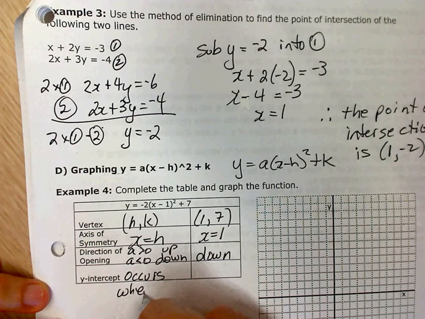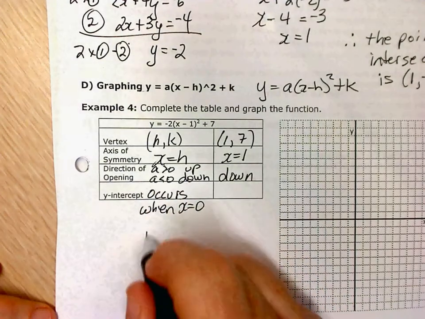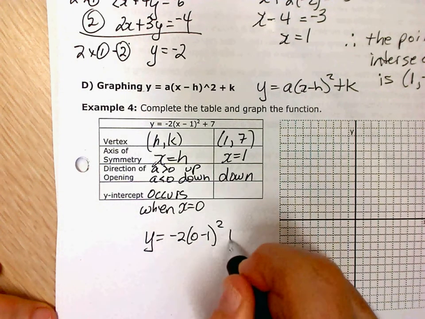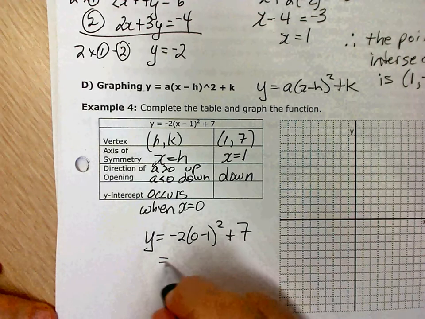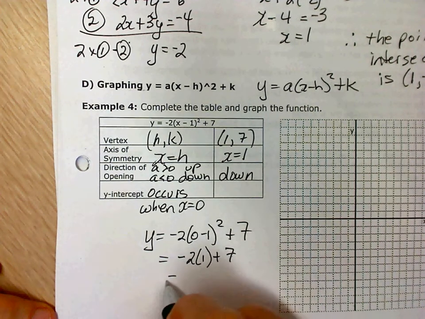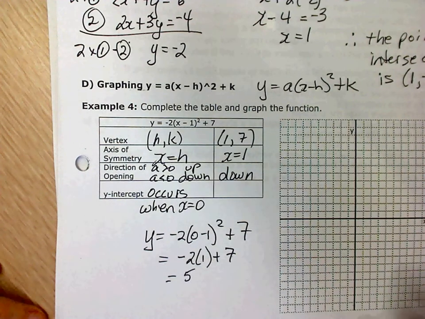So let's calculate our y-intercept. Y equals minus 2 times 0 minus 1 squared plus 7. Y equals negative 2 times 1 plus 7. So y equals 5.